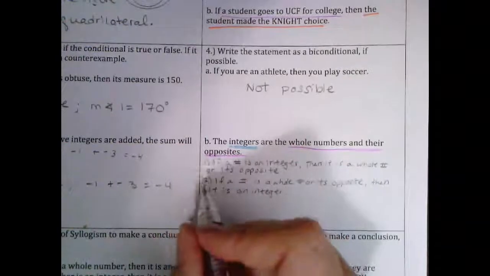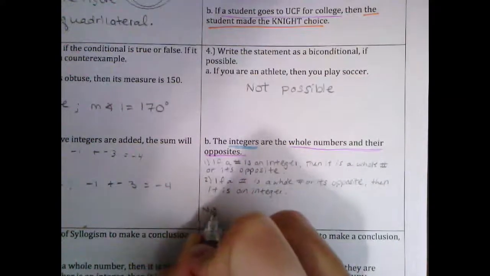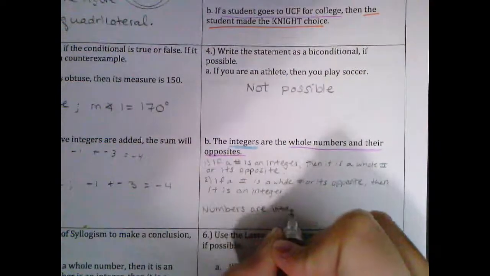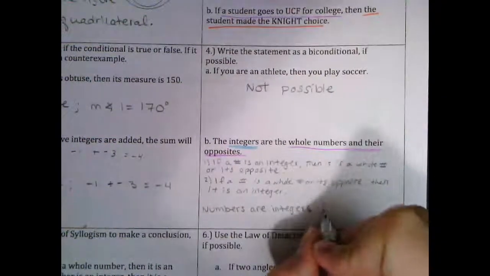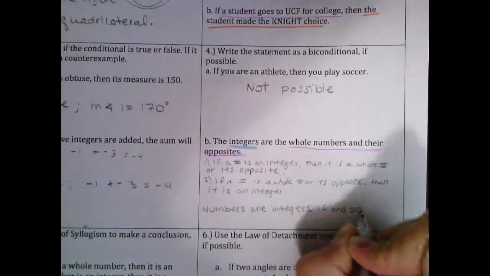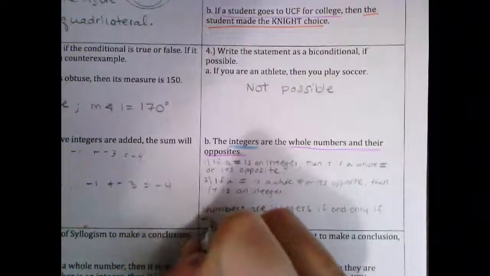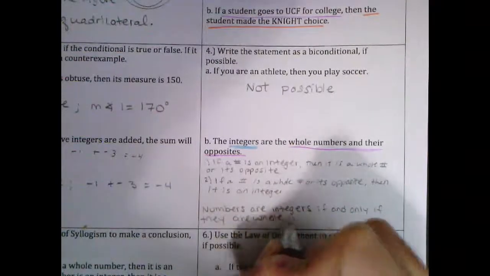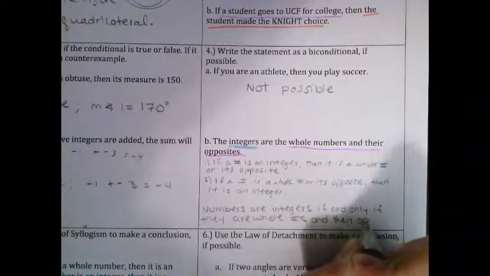So the biconditional, which is your final answer, would be: numbers are integers, and then the key words here for biconditional are if and only if, they are whole numbers and their opposites.